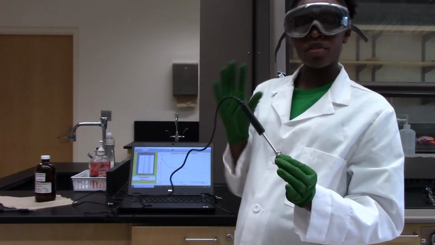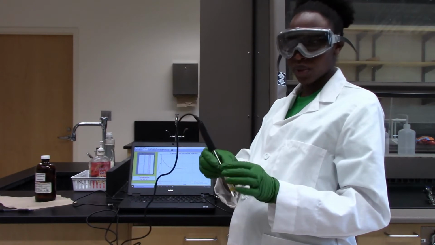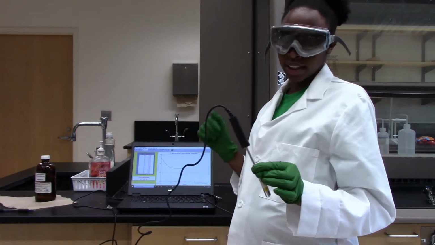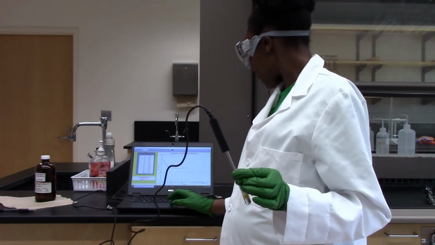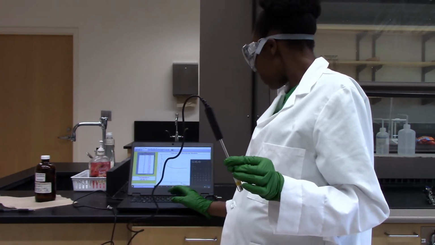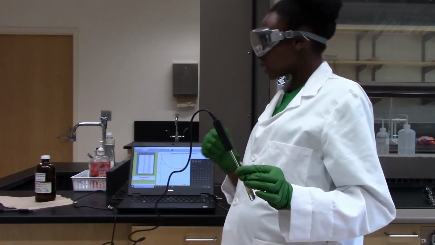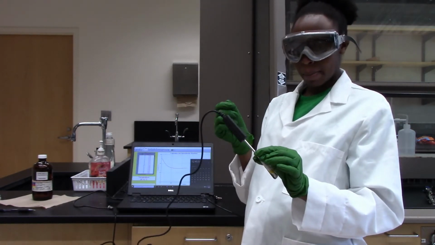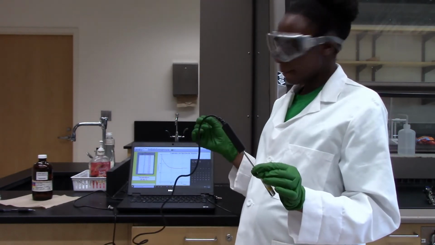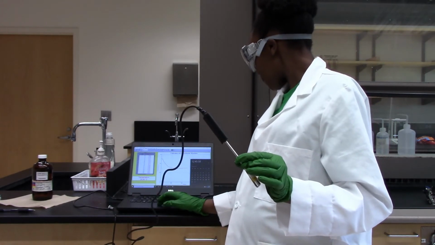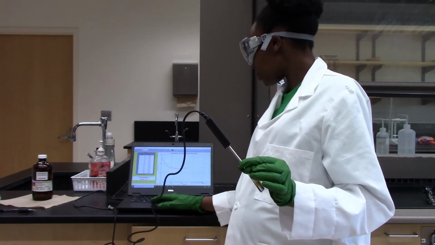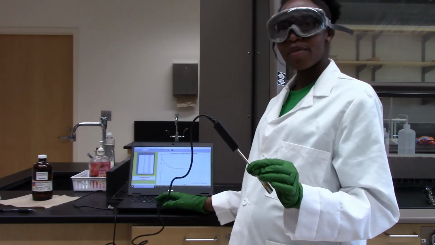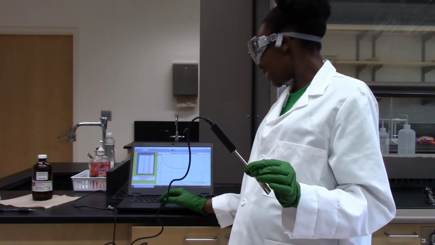I'll leave it in here for like 30 seconds just to make sure that we have a stable initial temperature, before I even start collecting the data in Logger Pro. So 30 seconds. Okay, so once I have my 30 seconds done, I am going to hit collect data.